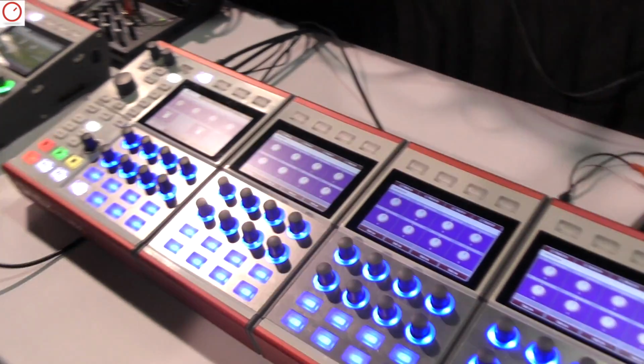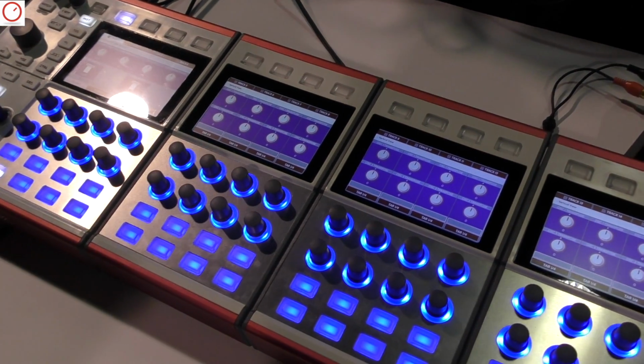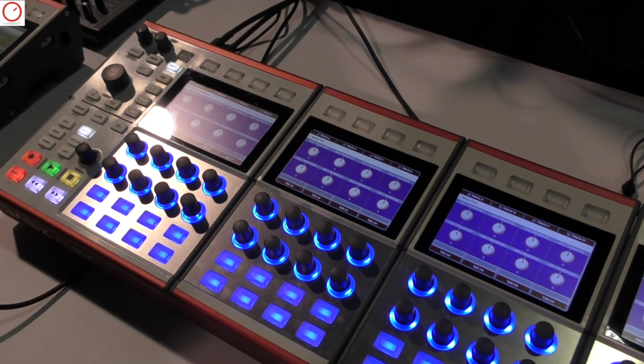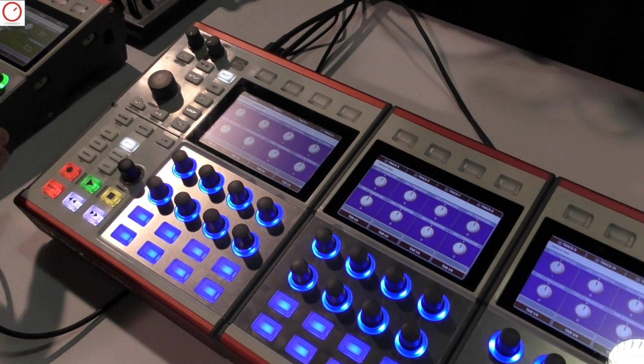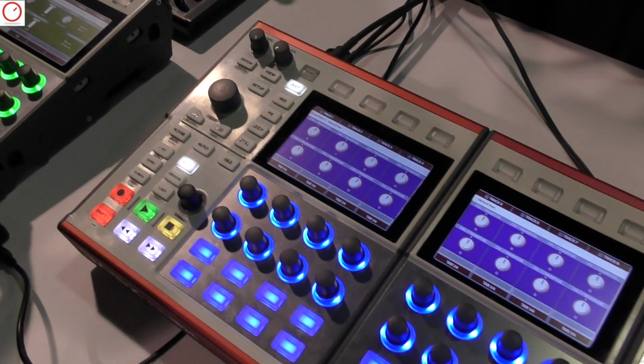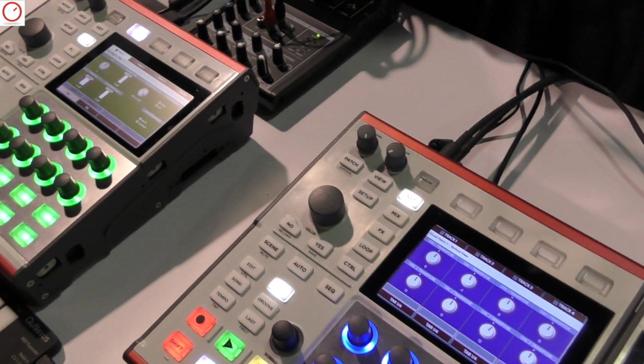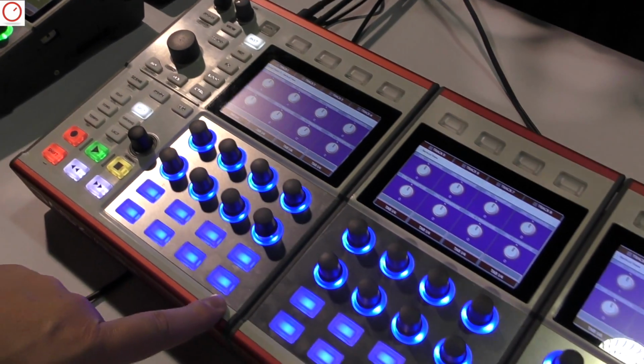I'm here to show you the Alex. Alex is a multi-track music production system. The main idea that it's based on is modules. It's got a single module called the main module, and it has expand modules that connect to the main module.